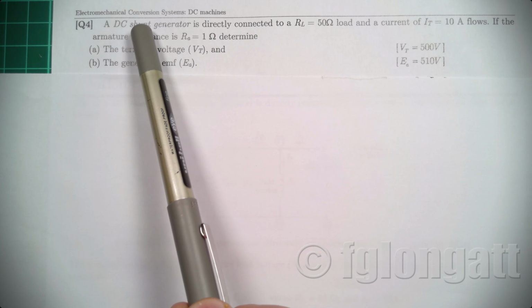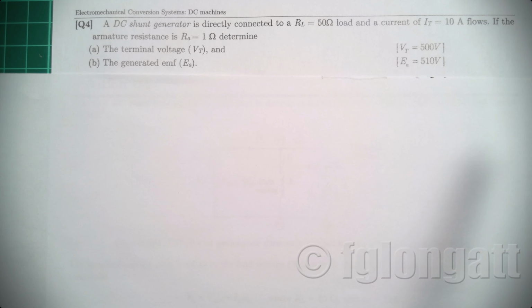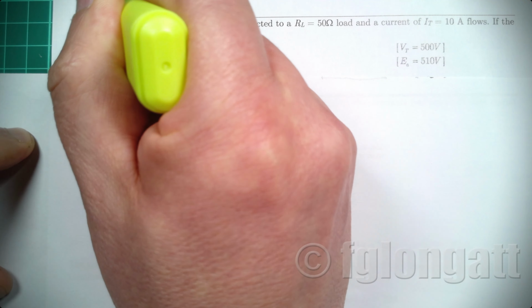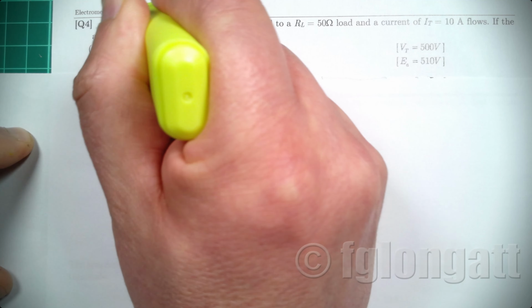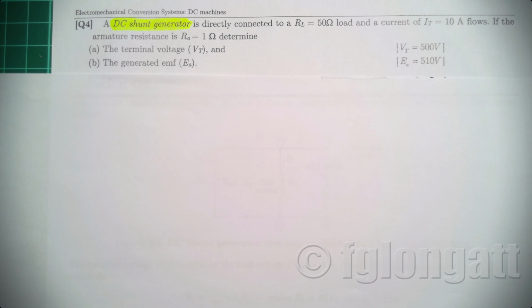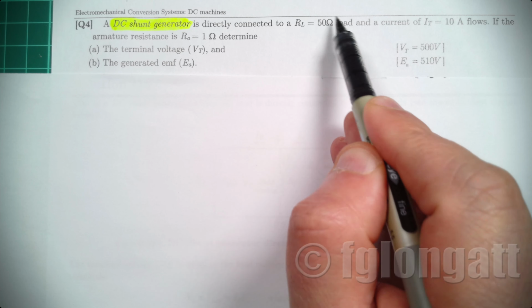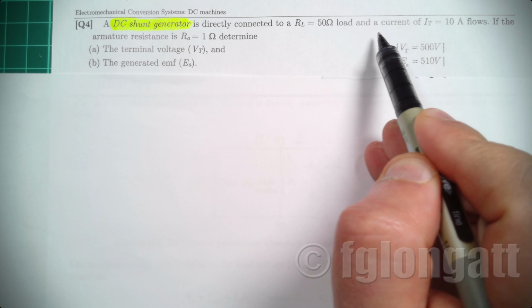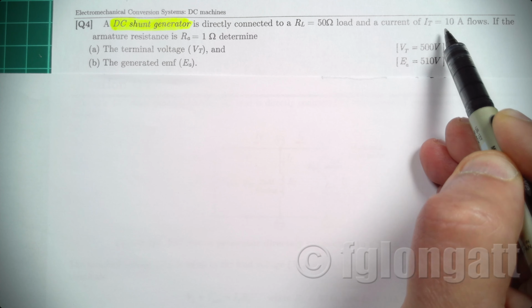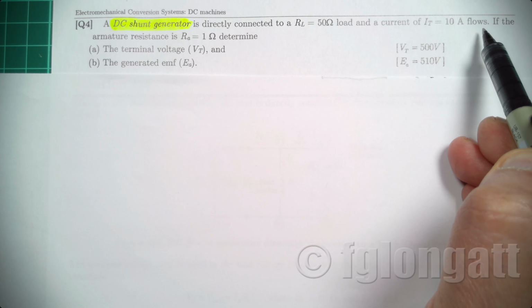A shunt DC generator, and this is very important because it's telling you the topology of the generator. This is a self-excited DC shunt generator and is directly connected to a resistor, a 50 ohms load, and a current of 10 amps flows.